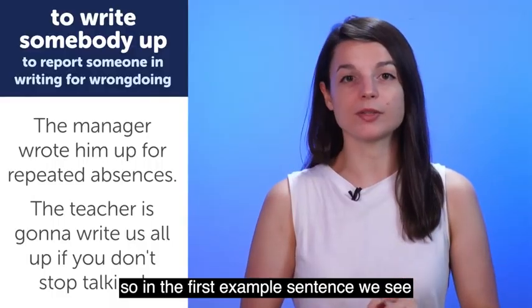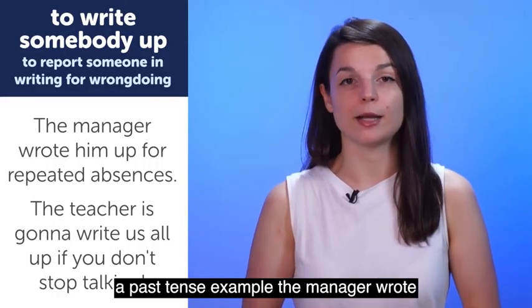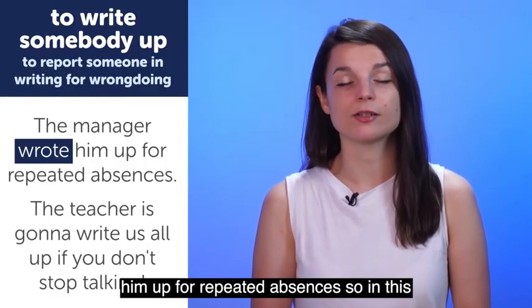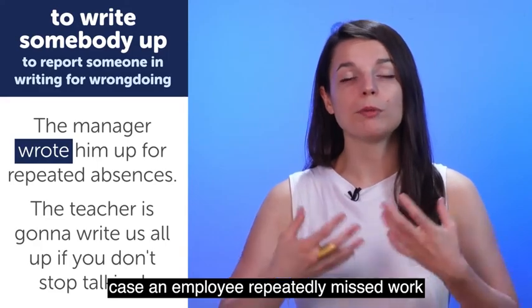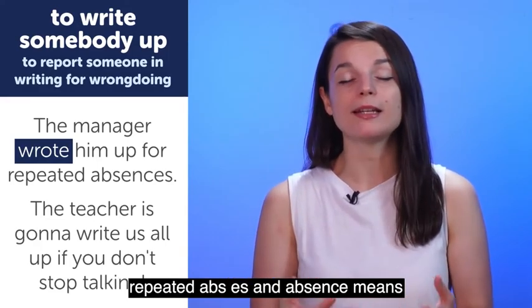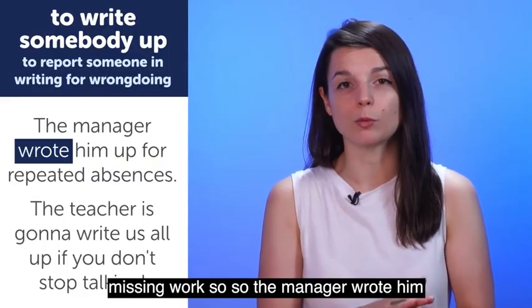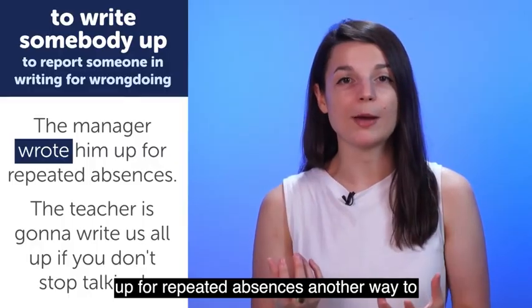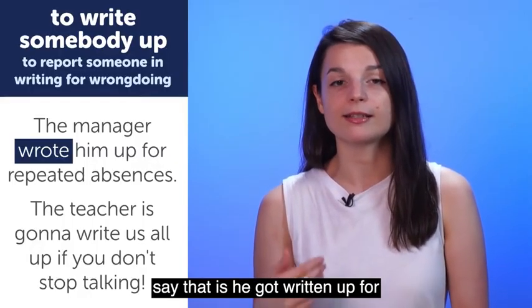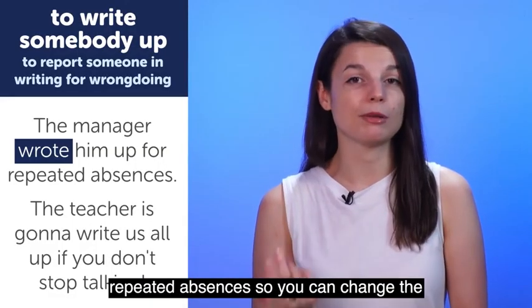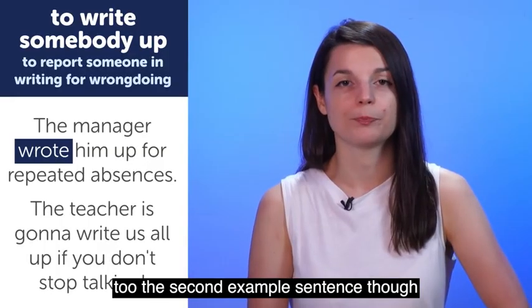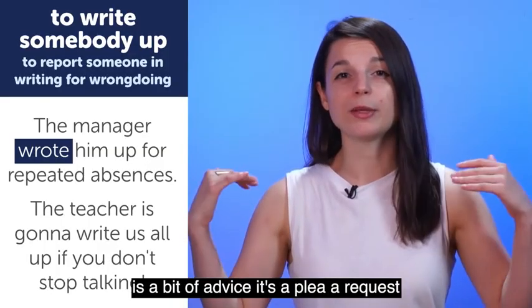So in the first example sentence, we see a past tense example. The manager wrote him up for repeated absences. So in this case, an employee repeatedly missed work. Repeated absences, and absence means missing work. So the manager wrote him up for repeated absences. Another way to say that is he got written up for repeated absences. So you can change the subject of your sentence a little bit too. The second example sentence, though, is a bit of advice.